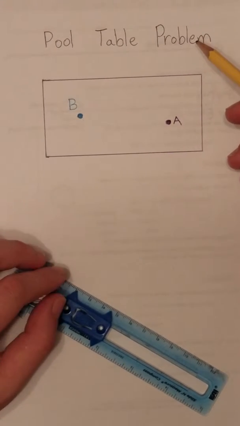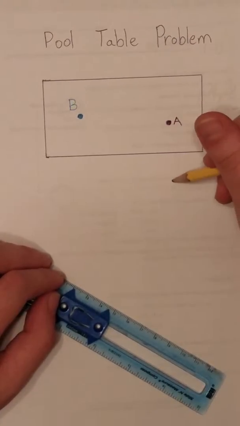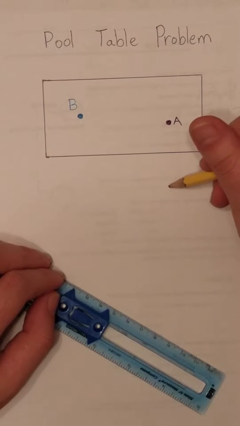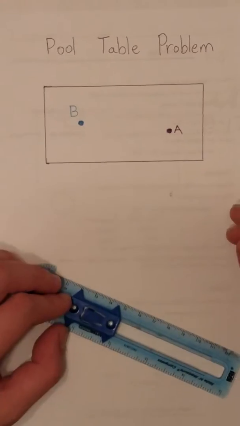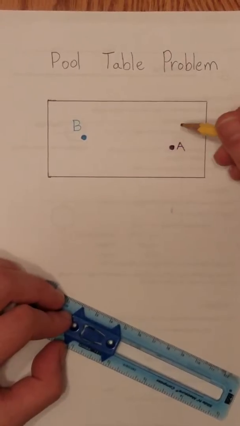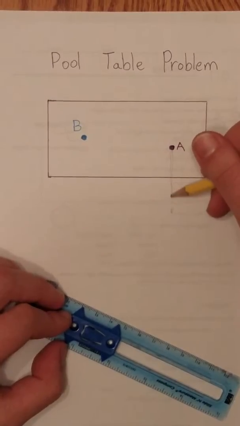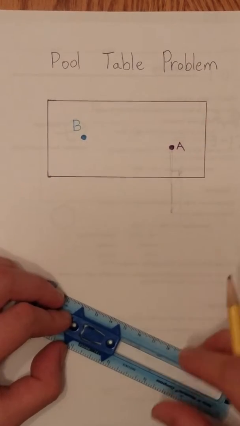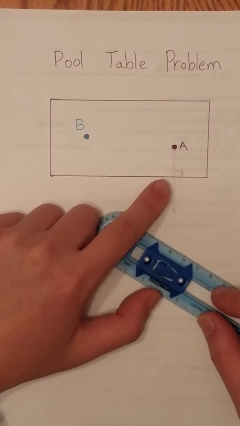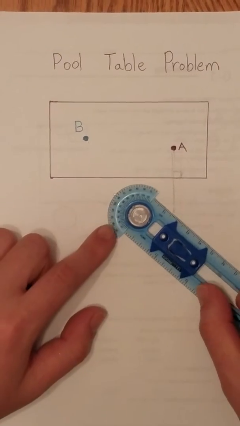But now we have constructions, so I wouldn't be able to easily figure out the reflection of point A on the other side of the side I'm trying to bounce off of. So we're going to construct it. And to start, I am going to figure out a way to draw a line through point A and the bottom side of the table so that I know I make perpendicular lines. And for those of you that remember how to construct perpendicular bisectors, this is what you need to do.